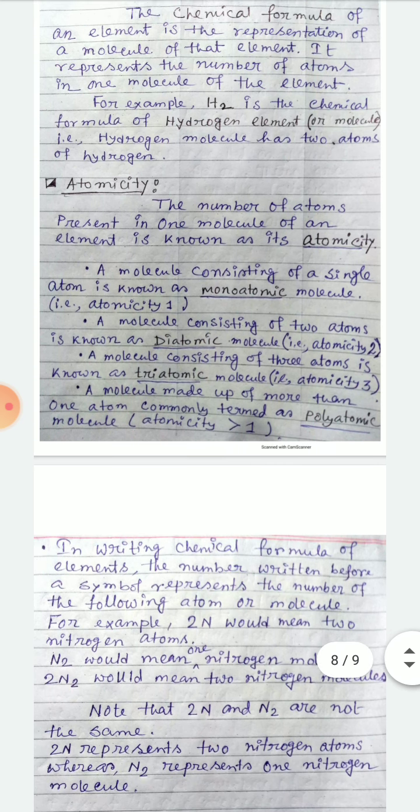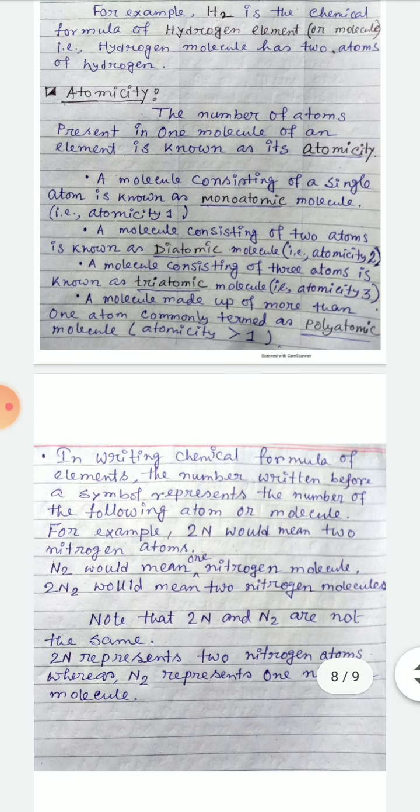Now, atomicity is the number of atoms present in one molecule of an element. The number of atoms present in one molecule of an element is known as its atomicity.